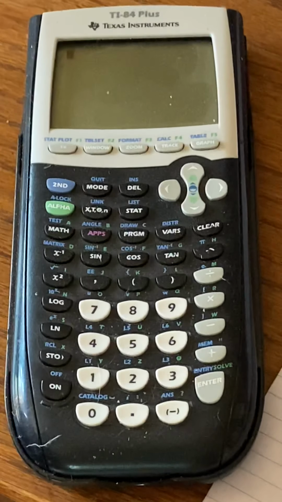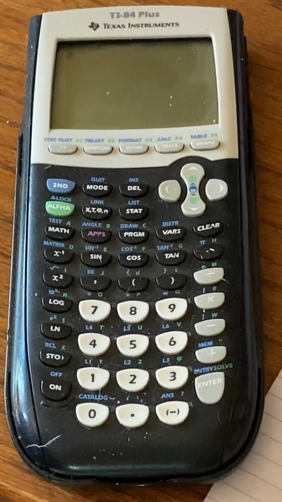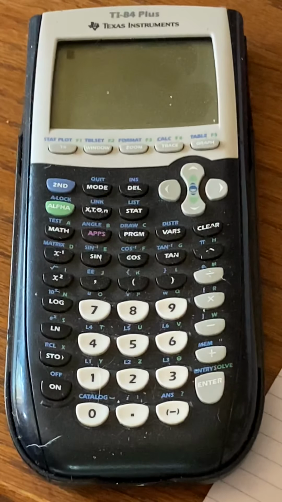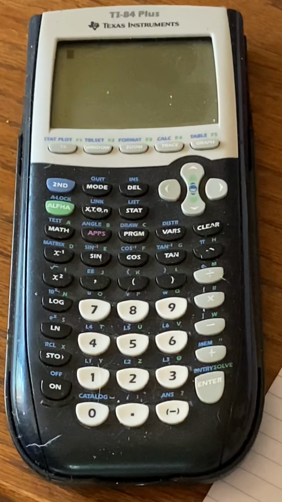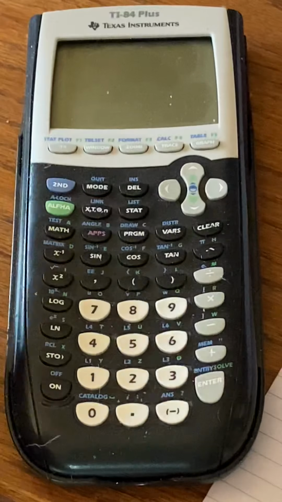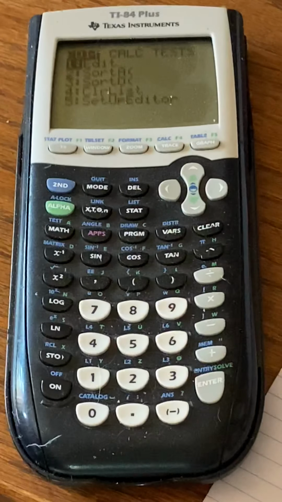Okay, so thanks for joining me here on correlation. So what we want to do is plot a scatter diagram. In order to do a scatter diagram on your calculator, we need to use our stat button. So we're going to go ahead and click the stat button.